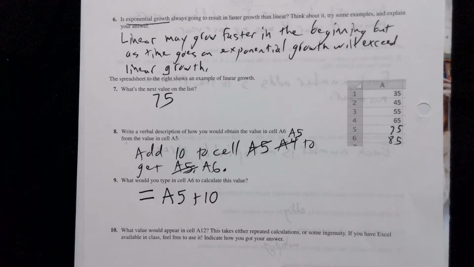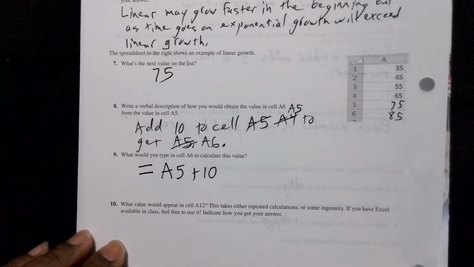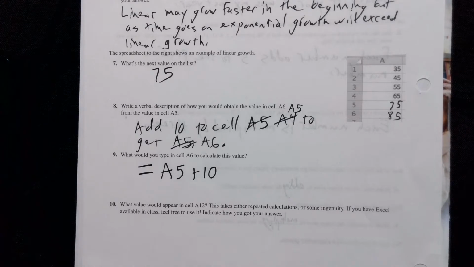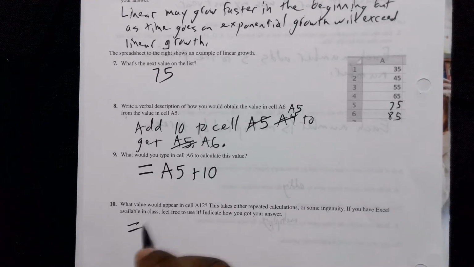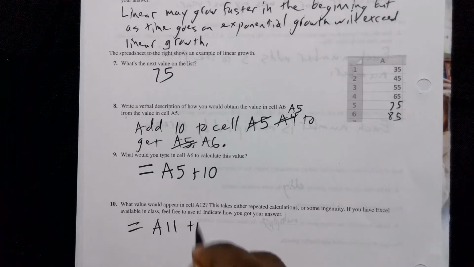Now it says, what value would appear in cell A12? This takes either repeated calculations or some ingenuity. If you have Excel available in class, feel free to use it. Indicate how you got your answer. Now it depends. There's a couple ways that we could do number 10. If we assume that we had all the values up to A11, we could do the same thing we did for A6. We will go here and type equals A11 plus 10.